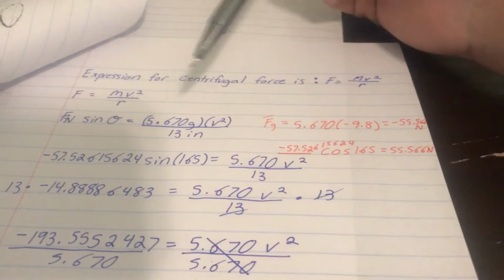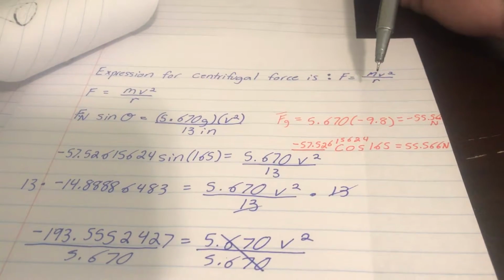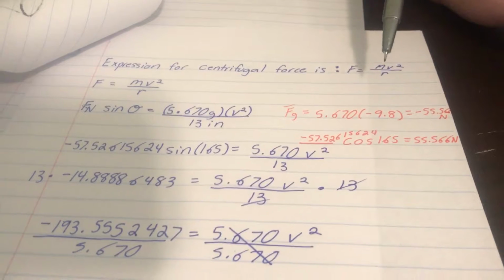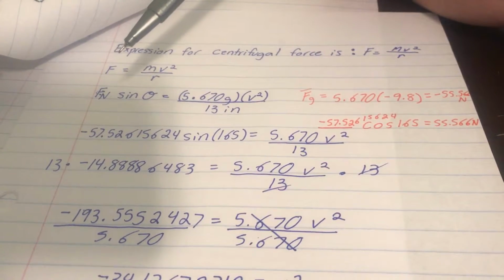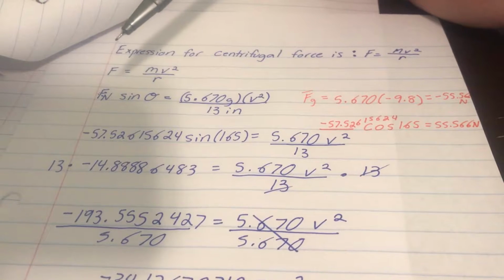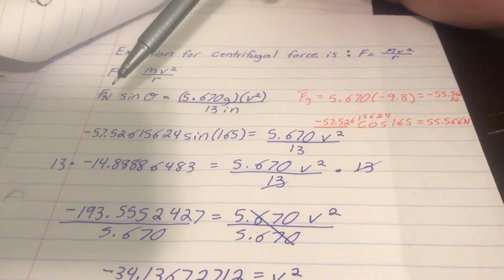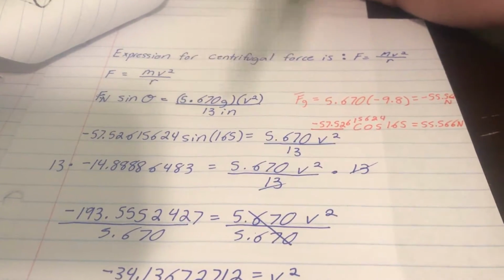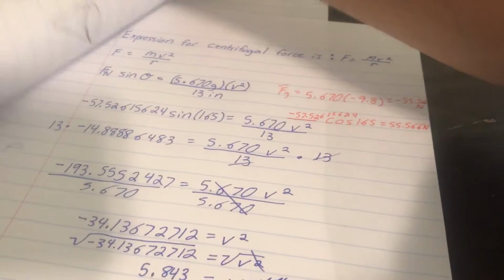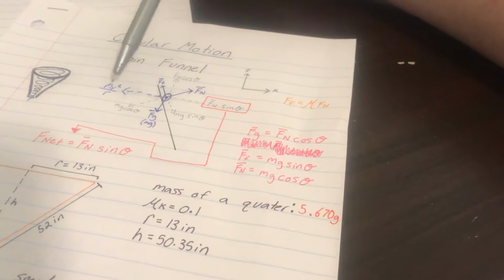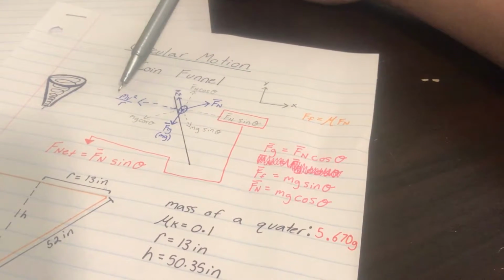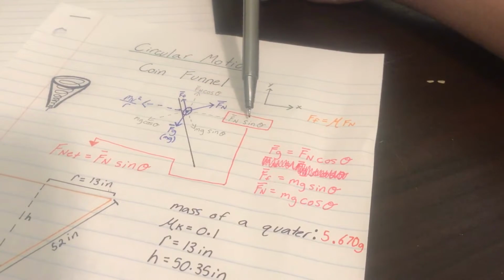And so what I did was I looked at my expression for centrifugal force: F equals mass velocity squared divided by R. Then I took my normal force sine theta, which is my net force, and to equal it out, it would need this force that I'm trying to work out right now. So that force should be equal to that.